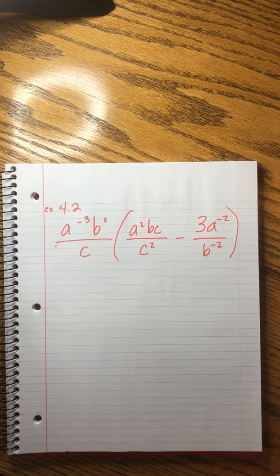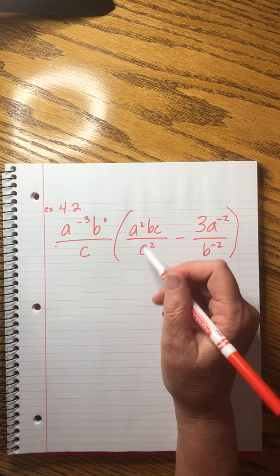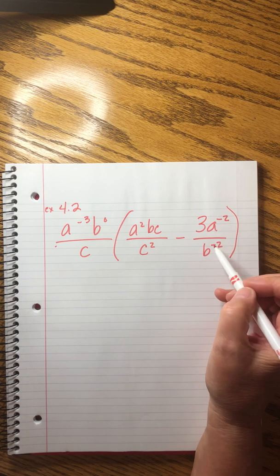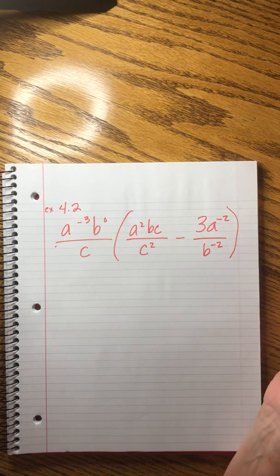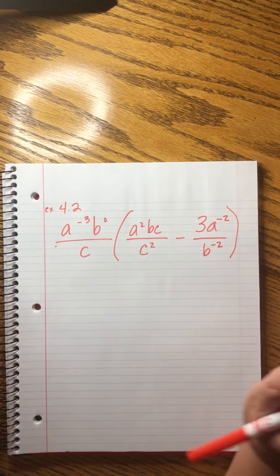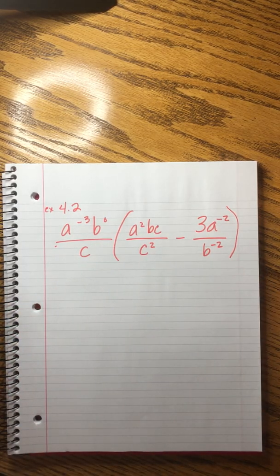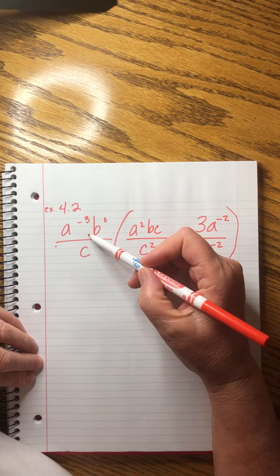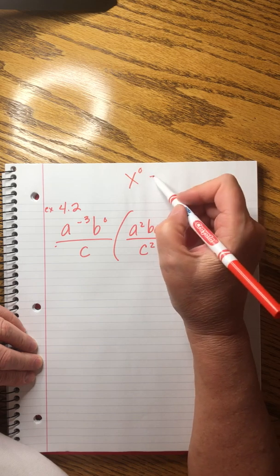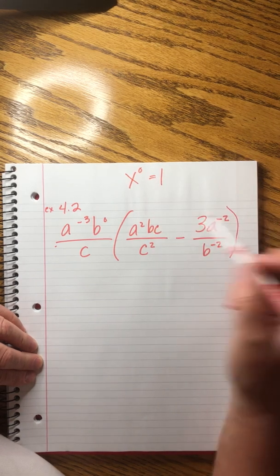Okay, double checking just to make sure I copied it right. Again, I see that I've got some negative exponents in here. It wouldn't be wrong if you wanted to clean those up, but we're just gonna forge ahead. We're comfortable working with those minus exponents, so we just leave them in place. I am gonna cross this off because any base raised to the 0 power always equals 1.